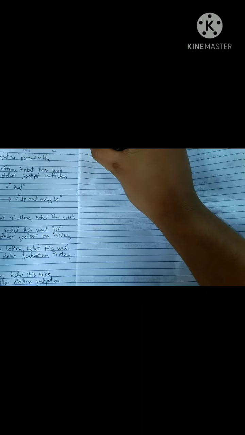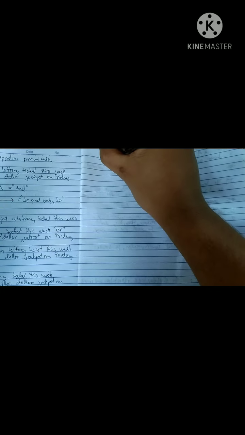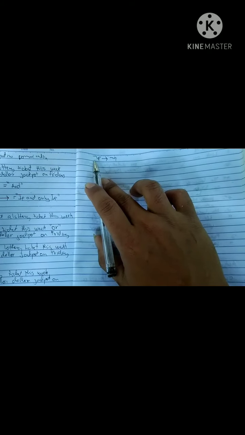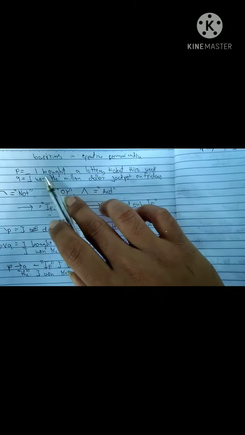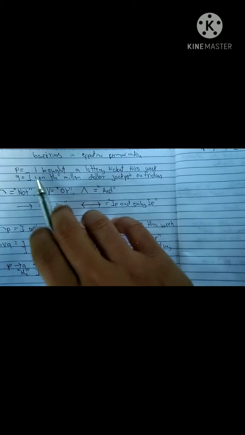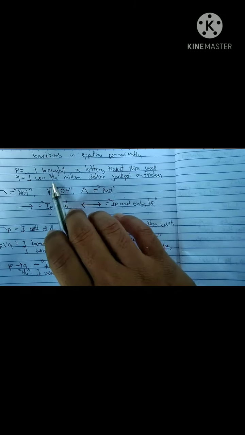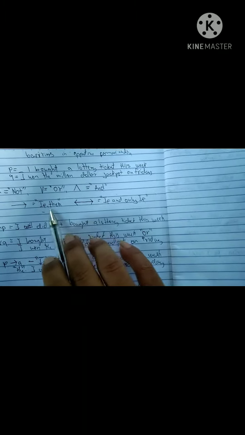So our sixth logical expression is the implication of negated P and negated Q. First we will negate these two propositions. The negation for this one is I did not buy a lottery ticket this week, and for this one is I did not win the $1 million jackpot on Friday. So we will imply it using negation, if and then.